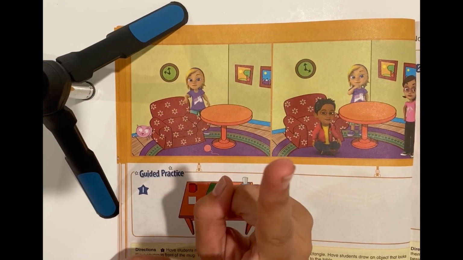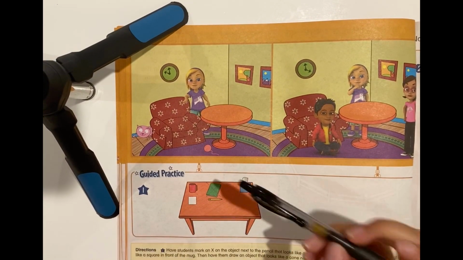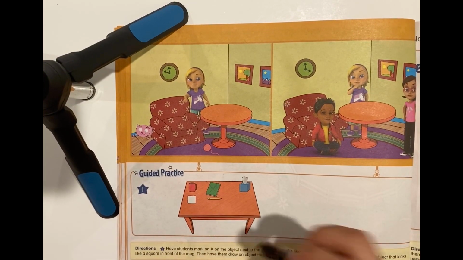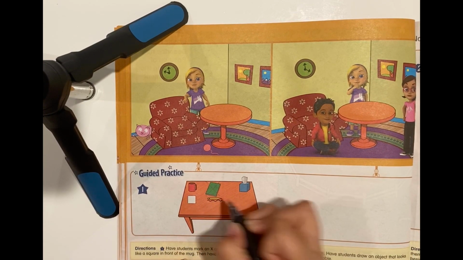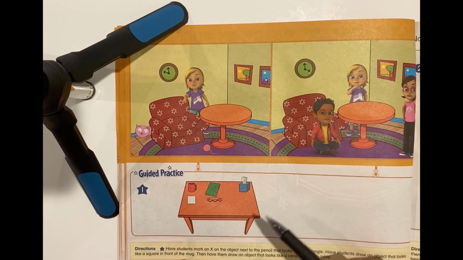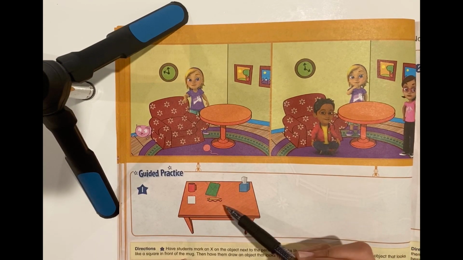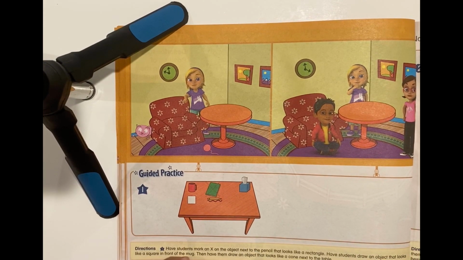hints. The first hint is that it's next to the pencil. So here's the pencil, and we know that it needs to be near the pencil. So I'm already noticing something that's pretty close to the pencil, but let's listen to the next part of the hint. It says that it looks like a rectangle.